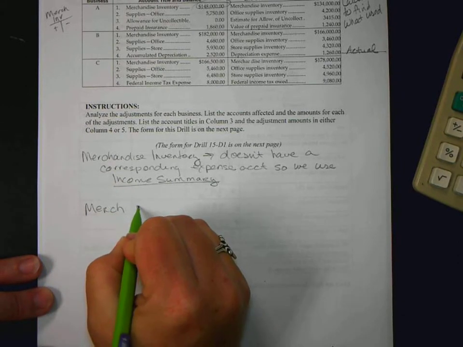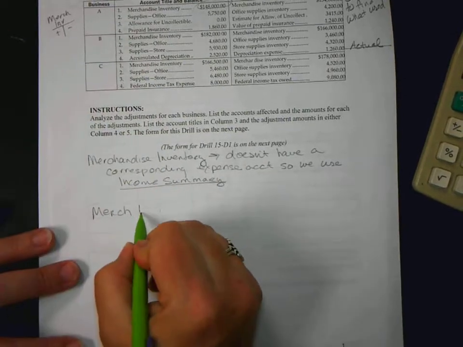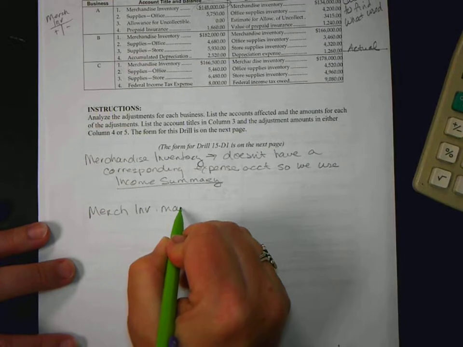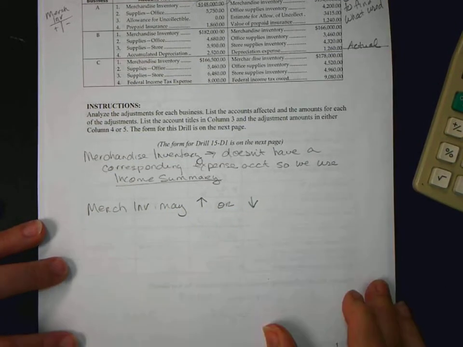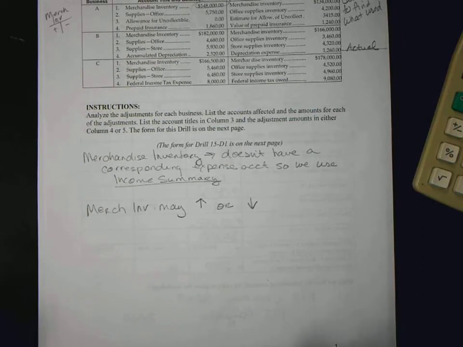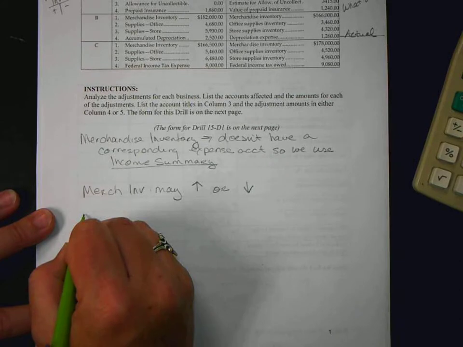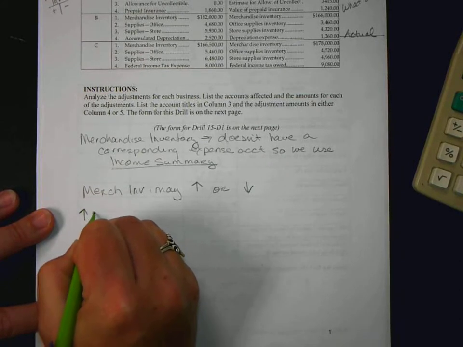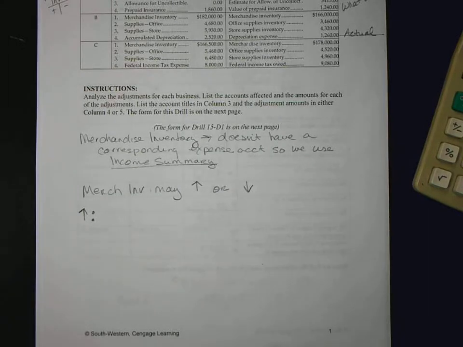All right, so merchandise inventory may increase or decrease. Okay, if it increases, it will look like this. Merchandise inventory is an asset, right? So if it's going to increase, what's going to be my debit?